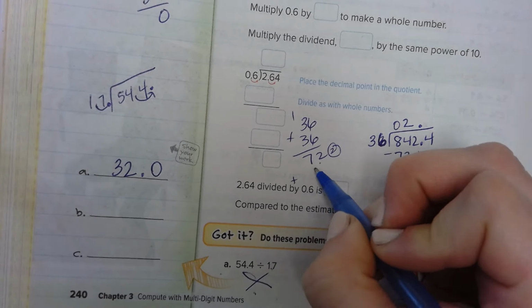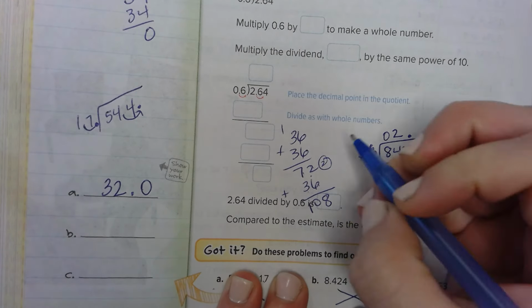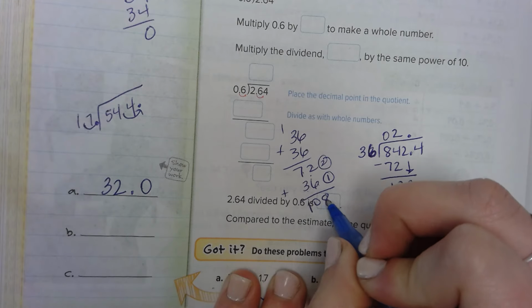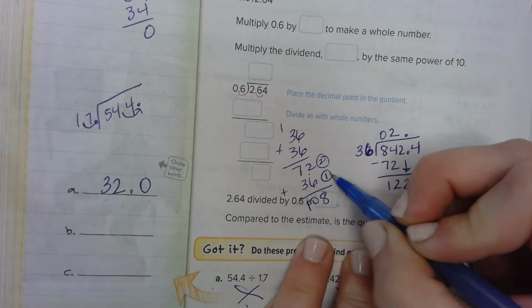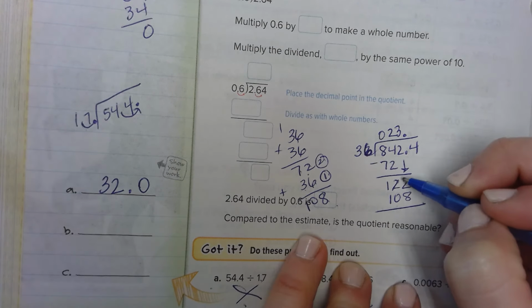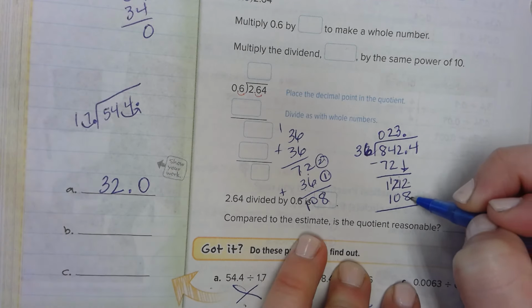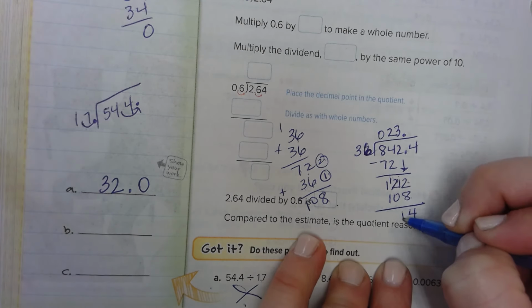So 72 plus 36 is 108. Now I know I can't add another group of 36 to this without going over this. So I'm going to stick with 3 groups of this. 3 times 36 is 108. 2 minus 8, can't do. 12 minus 8 is 4. 1 minus 0 is 1. So I have 14 left over. Now, bring down the last digit that's up there.